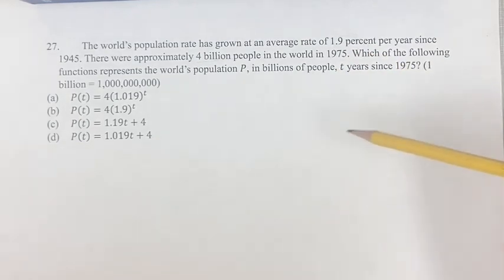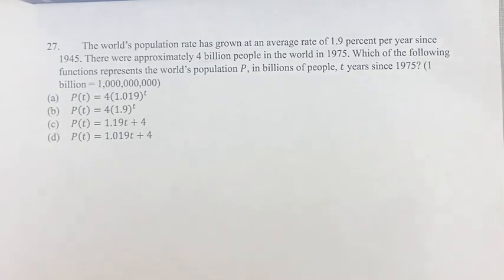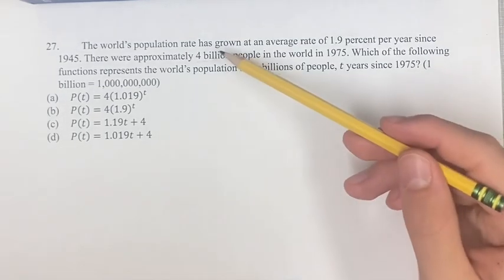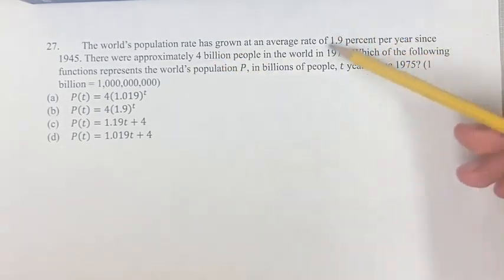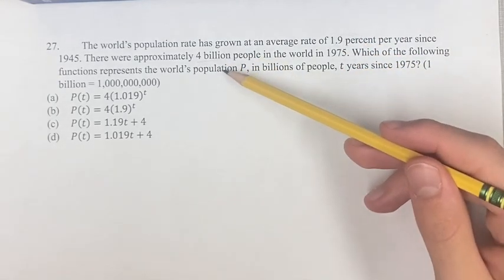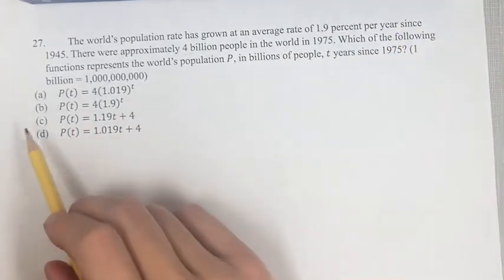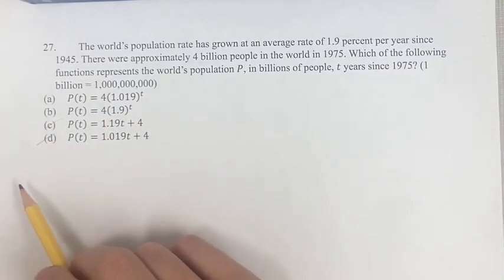So we're going to be expecting an exponential function, right? It's not changing by, let's say, 100 million people per year. If we have 4 billion people and we increase by 1.9% that year, that's going to be different than when later on we have 6 billion, and that same 1.9% is going to be a lot more. So we're not going to have a linear function, but we're going to have an exponential function.